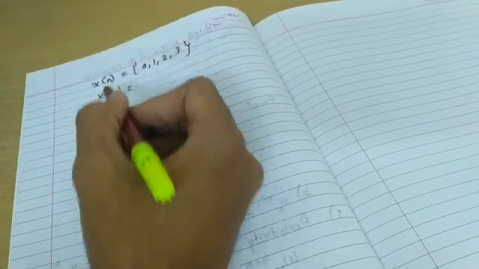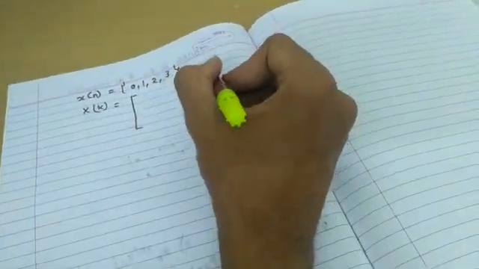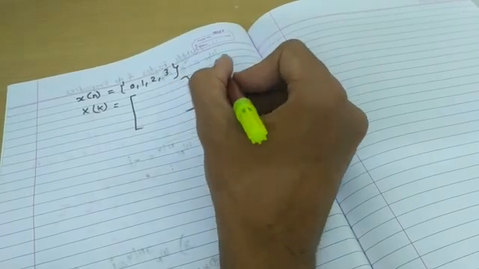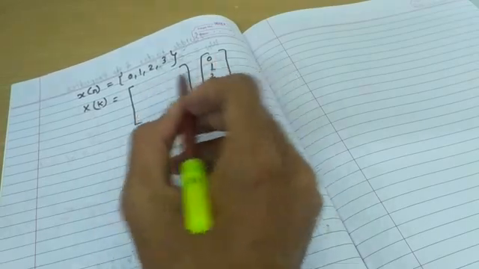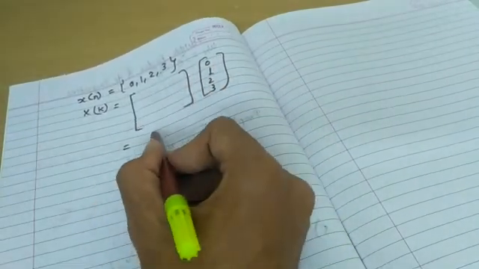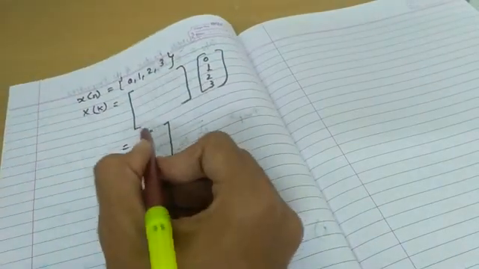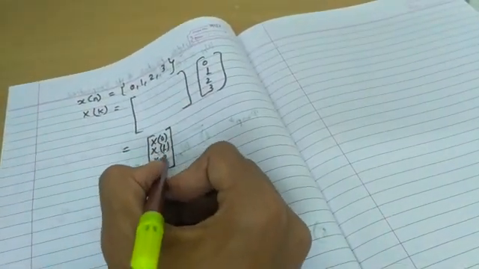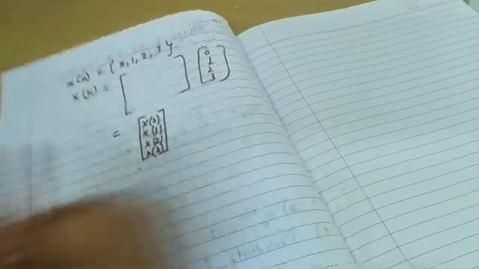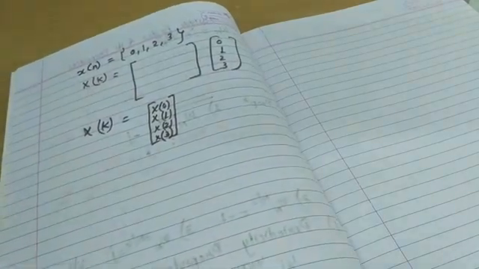What we will do is simply take that matrix and multiply it by 0, 1, 2, 3. Just matrix multiplication, and you will get one column matrix, suppose x of 0, x of 1, x of 2 and x of 3. Whatever value we get is our x of k.